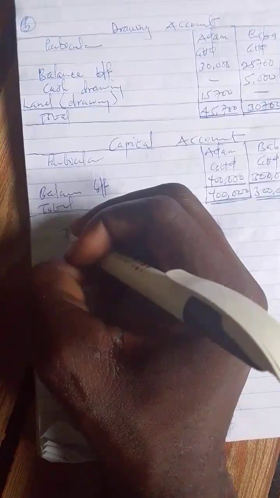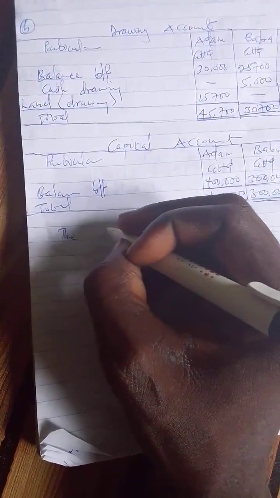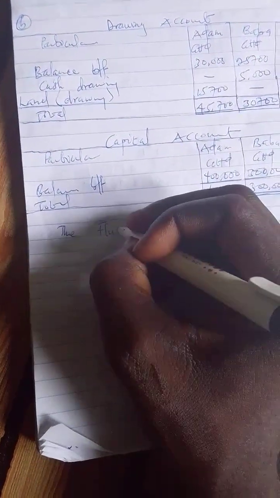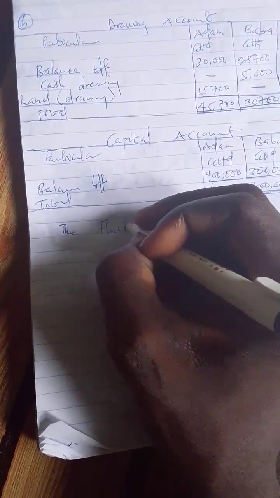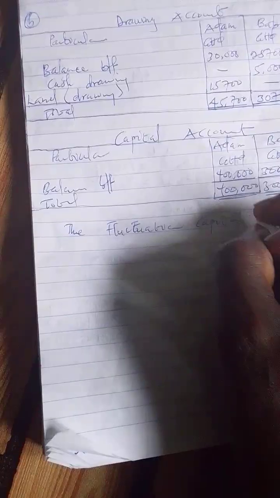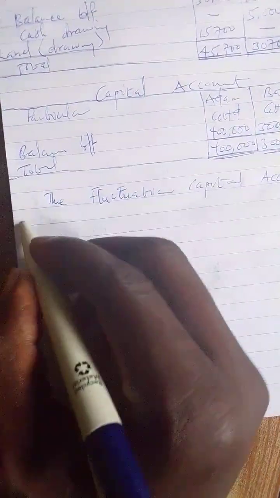So the fluctuating capital account. You underline it very nicely, not the way I'm doing mine with a ruler; this one is freehand. You have to create a space for the two partners, Adam and Baba.